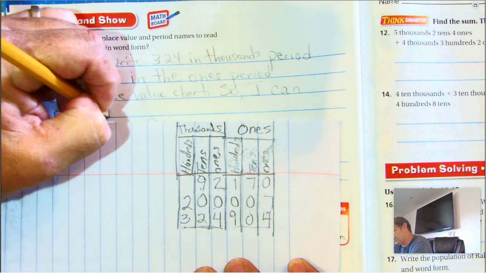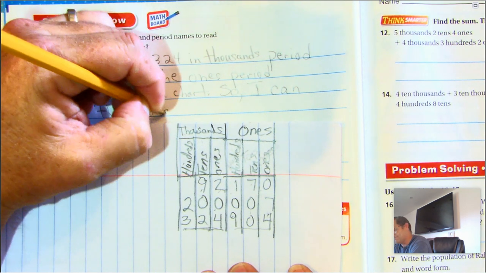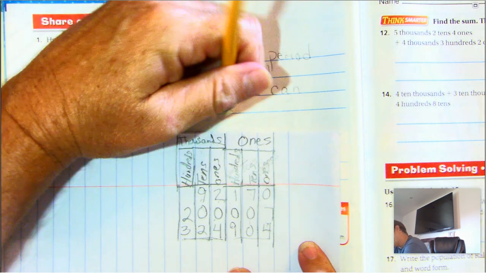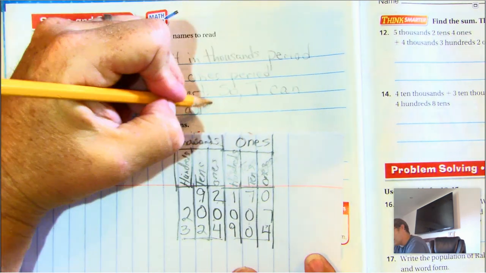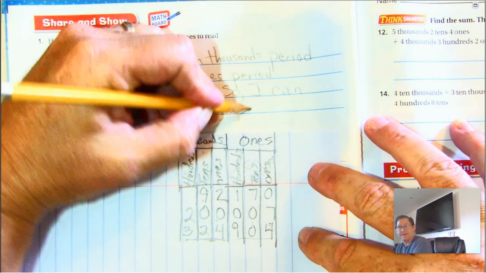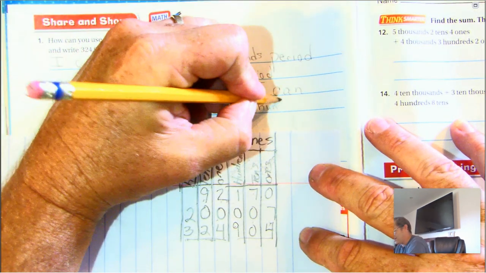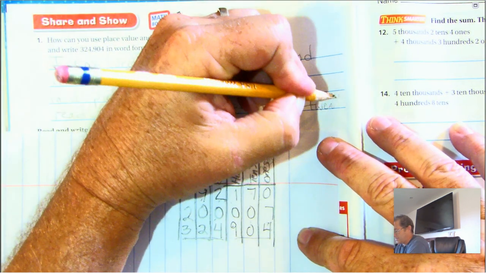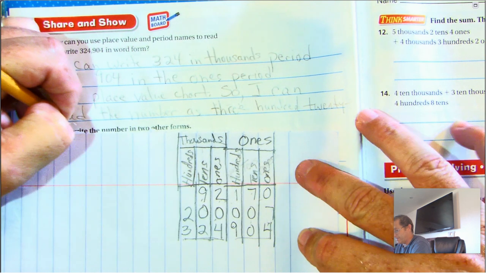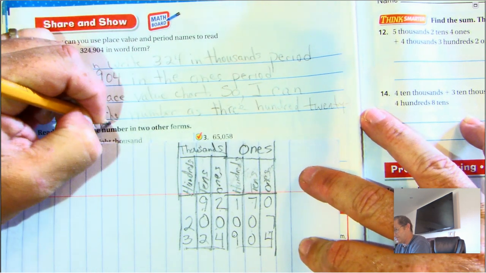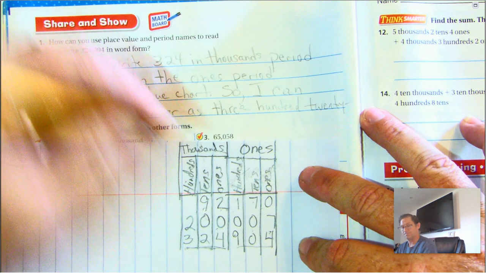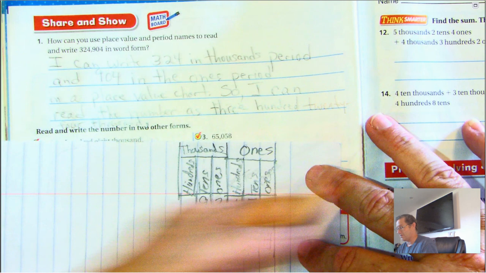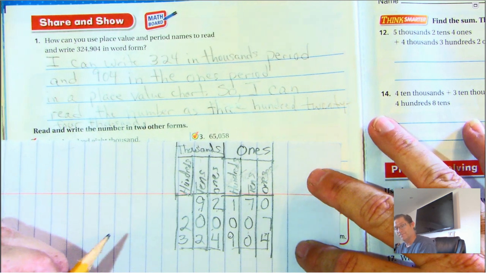I can read the number as 324,000, comma, again, that's separating the left and the right column, the thousands and the ones period.